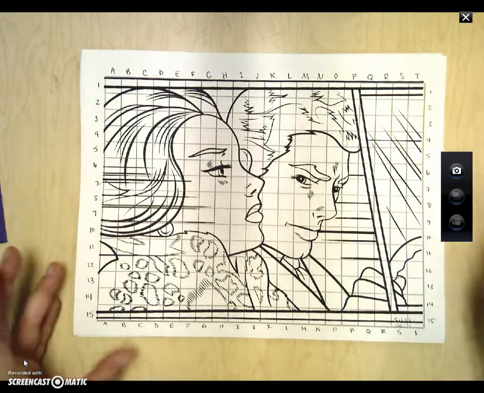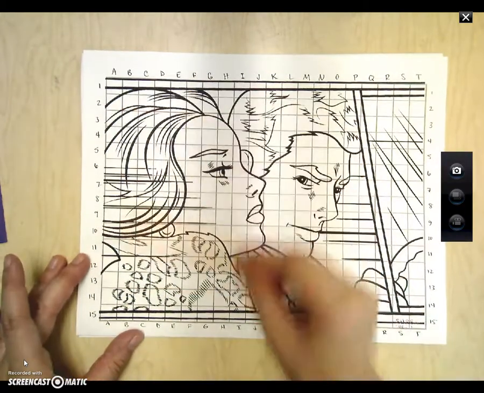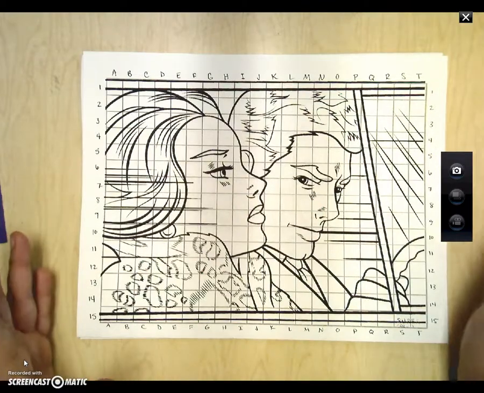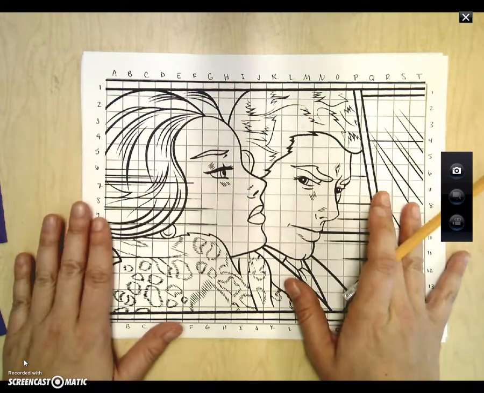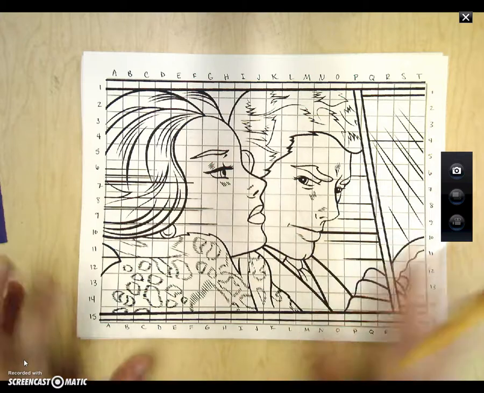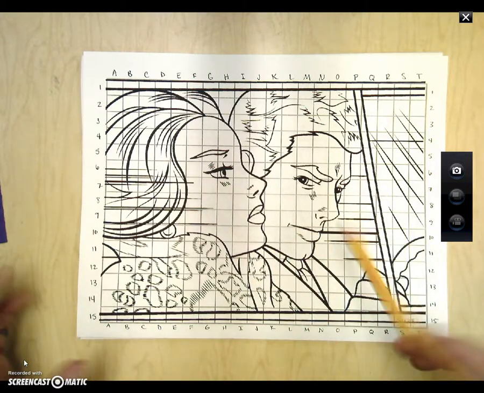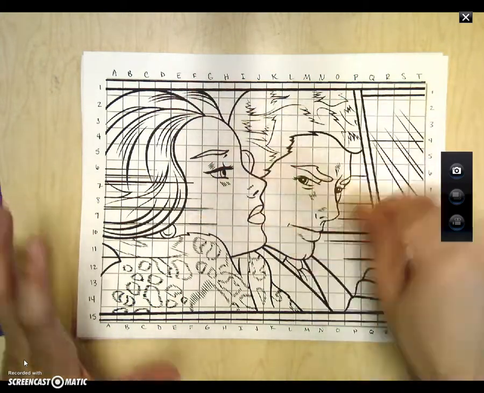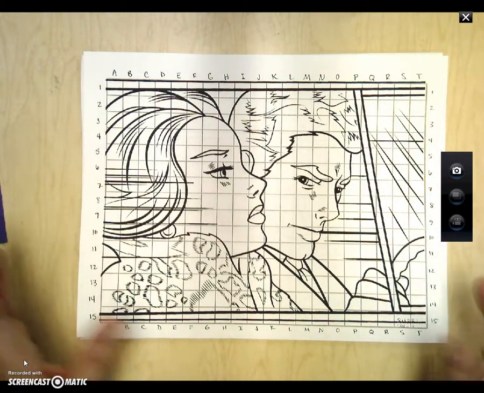So I've already numbered the grid for you and put letters on the grid. That just allows us to keep our spot a little bit easier so we don't lose our space, and lets us know where we are as we work. Okay.